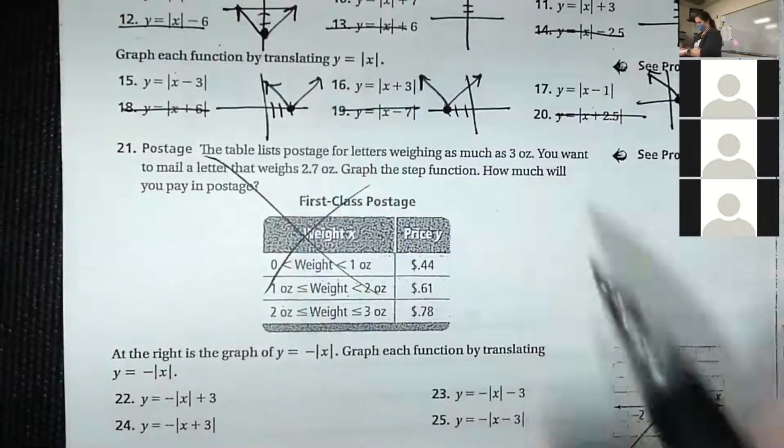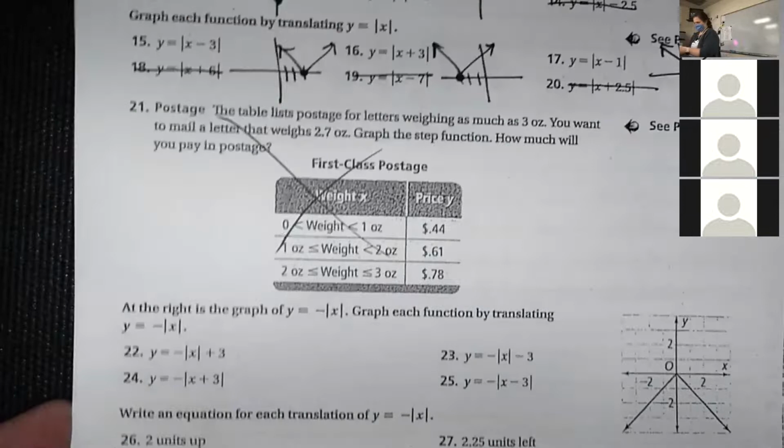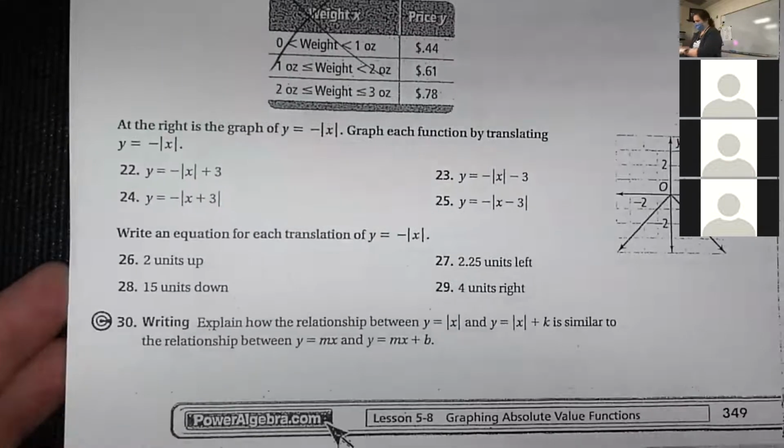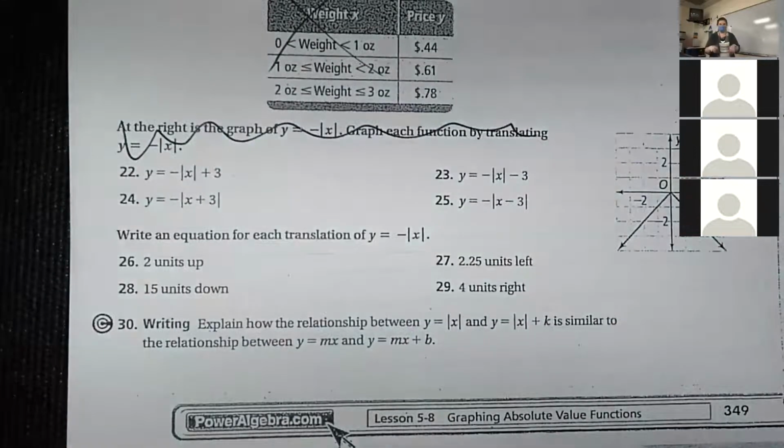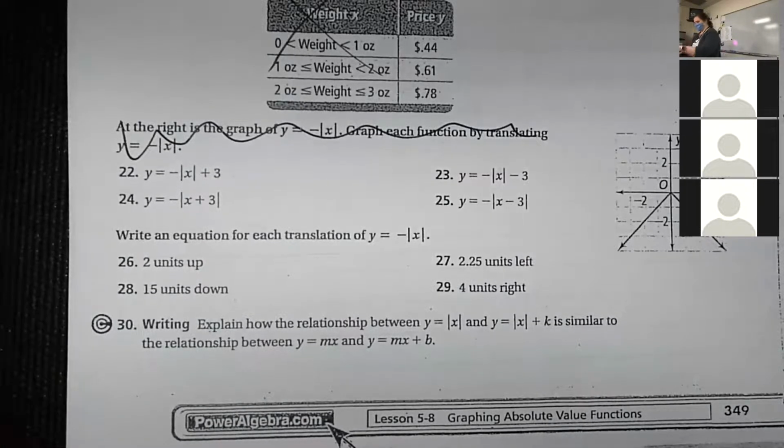We're not going to do 21. Okay, and you are not going to do the directions they tell you on 22 through 25. You're going to do what I say. No, we're just cruising. Don't worry. There's some on the back you'll have to do.